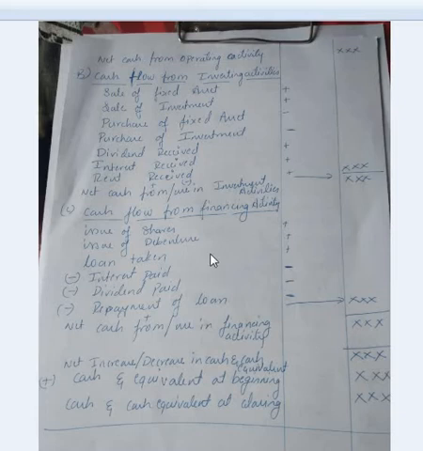So we'll start with financing activity. In financing activity, see here guys, you should think whether cash is coming in or going out. If it is coming in, you should know whether it is financing or investing or operating. Under these three headings only it should come. Non-cash items you should not consider.